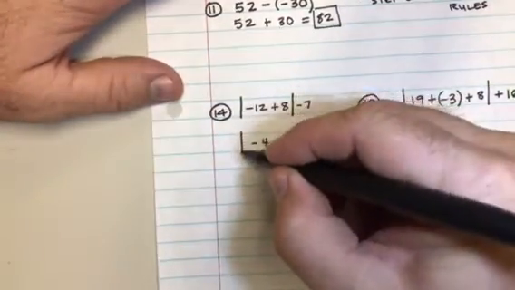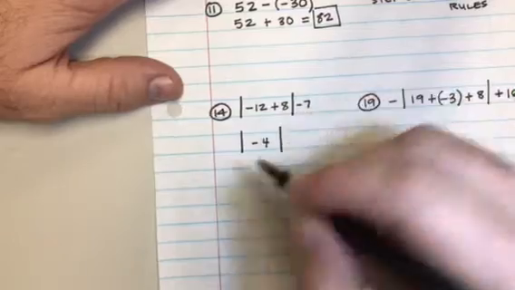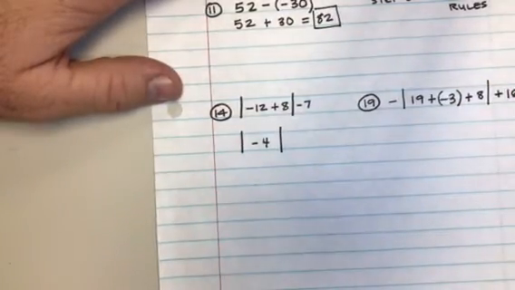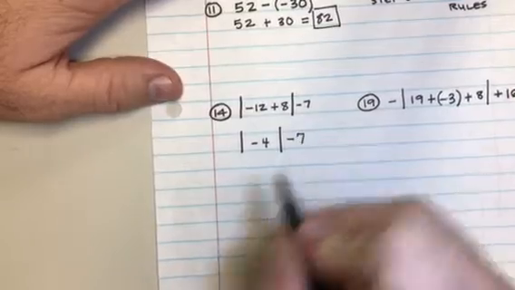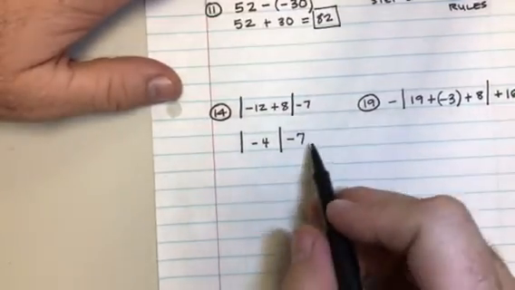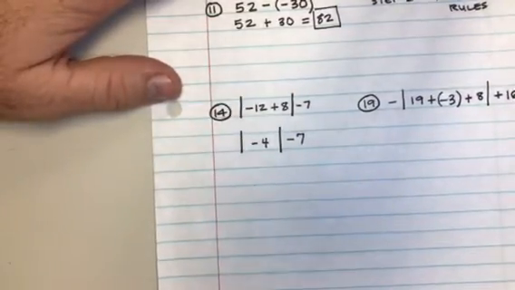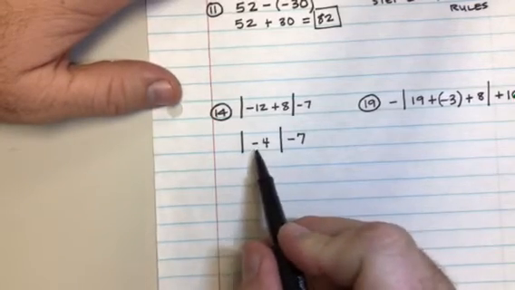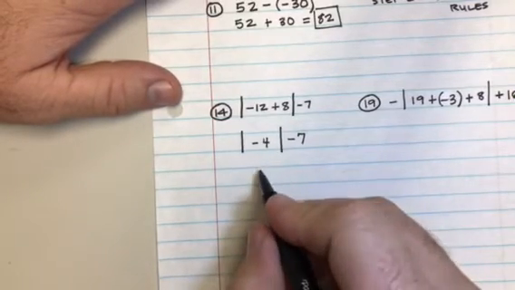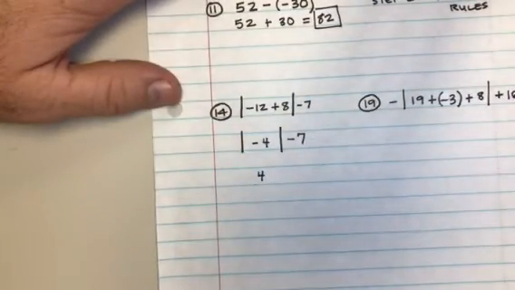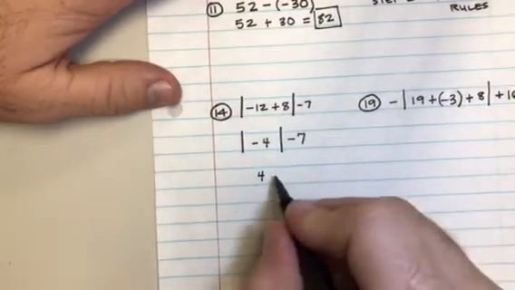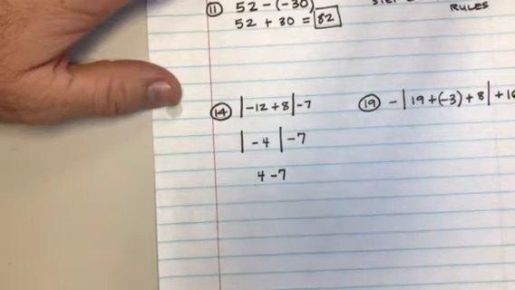We have not used the absolute value yet, so we're going to carry those down into the next step, and we're going to carry down the negative 7 or the subtract 7 down into the next step. The absolute value of negative 4 is positive 4, so we can drop the absolute value bars now because we've used them, and we bring down everything else. We've got 4 minus 7.